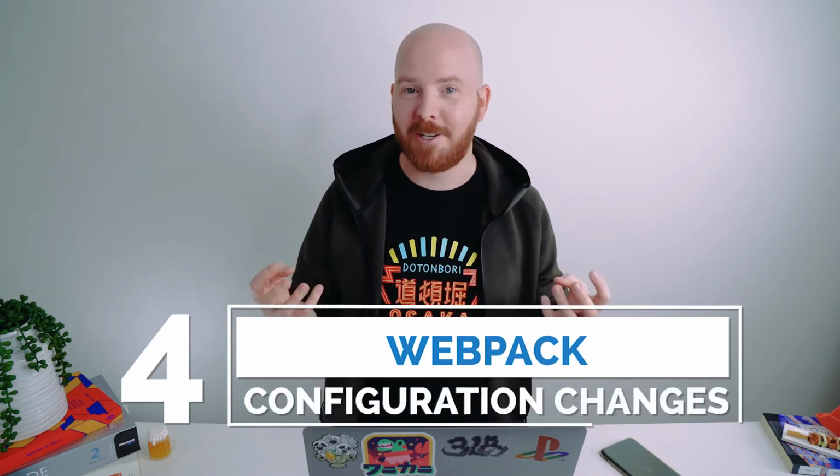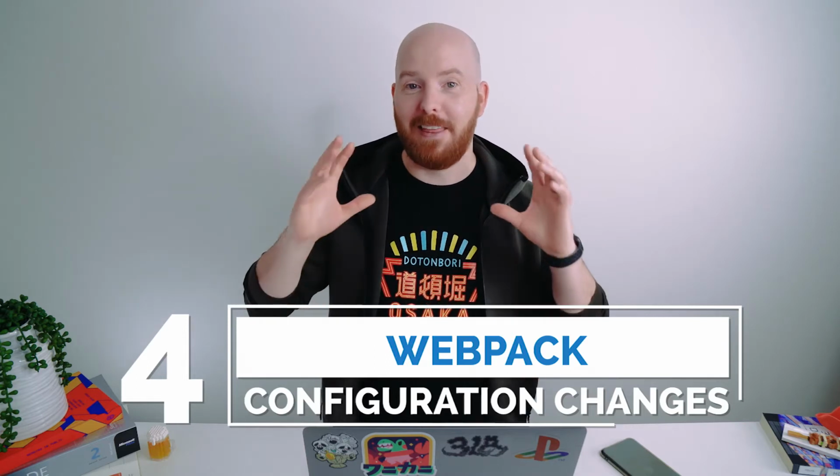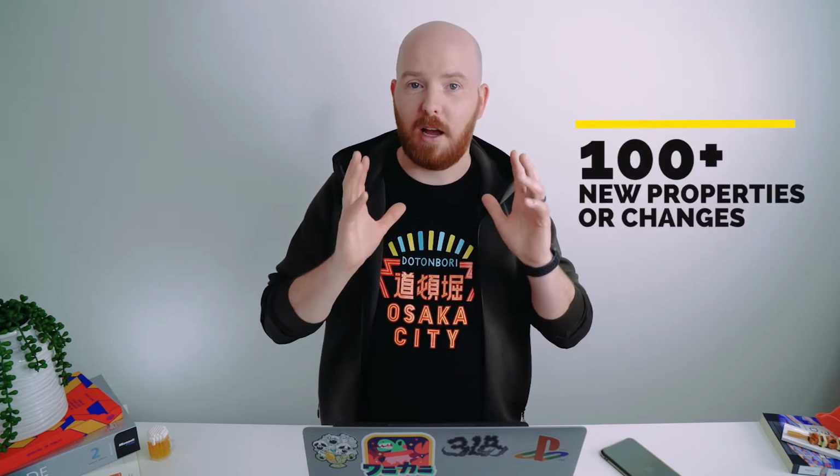The fourth big change in Webpack version 5 is actually a bunch of tiny changes. Think death by 1,000 cuts. The configuration, which you're all well aware of if you're using Webpack, that webpack.config.js file that you build and maintain and change maybe once every couple years whenever you're upgrading your version of Webpack. There are over 100 new or changed properties in that Webpack configuration file.